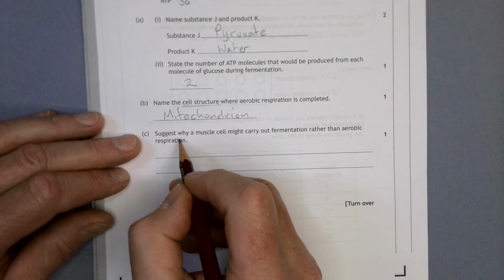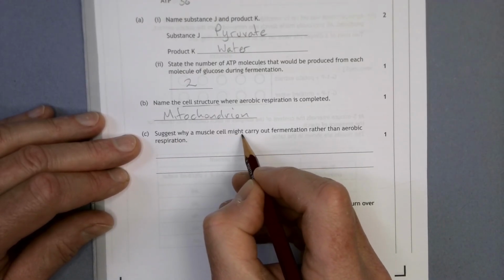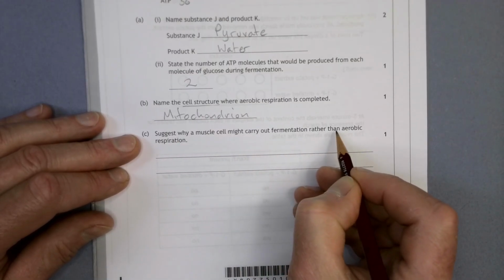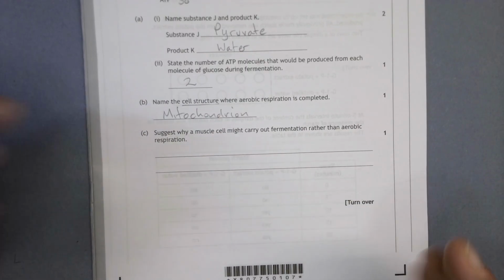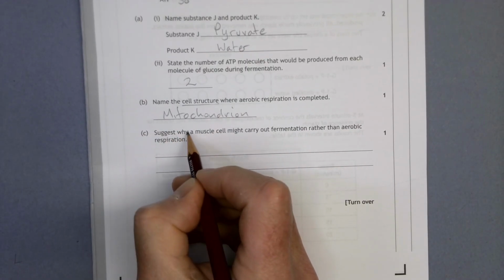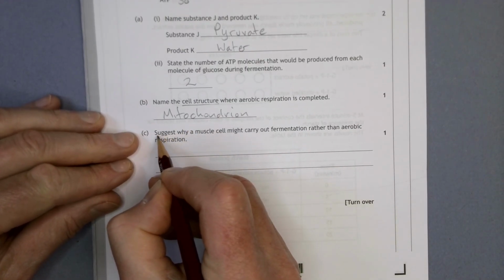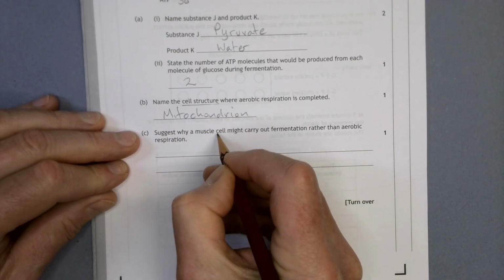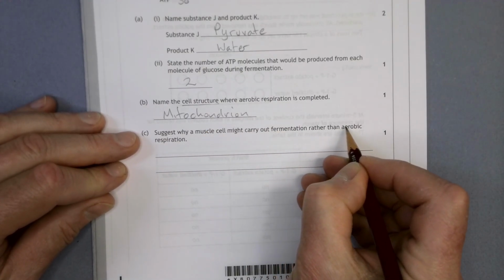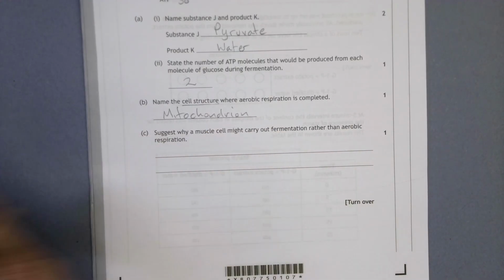Right, now we have to maybe suggest why a muscle cell might carry out fermentation rather than aerobic respiration. Okay, we have to give an explanation. That's what suggest why means. Give a reason why a muscle cell might carry out fermentation rather than aerobic respiration.